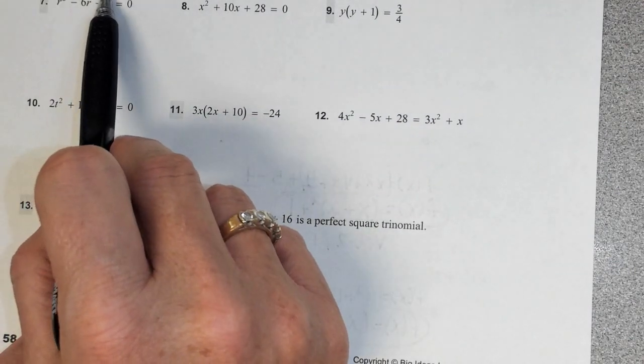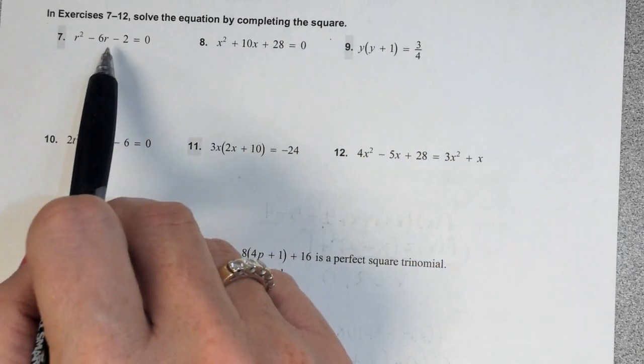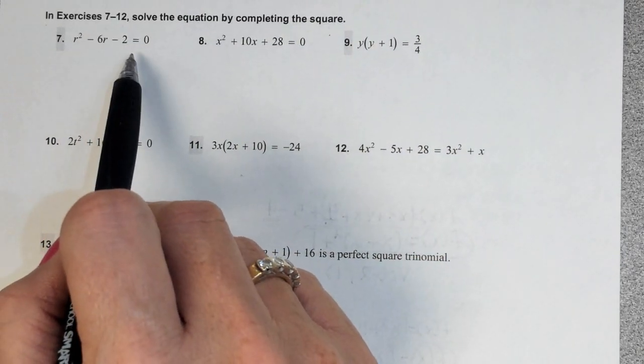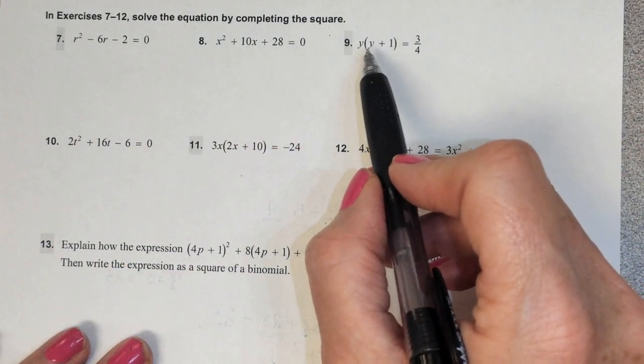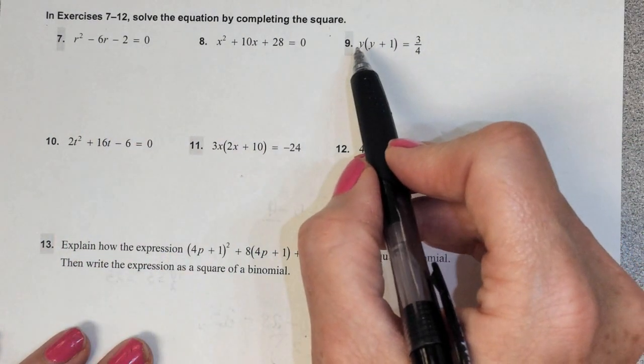Okay, in exercises 7 through 12, solve the equation by completing the square. All right, so I'm going to go through this with you. I'm actually going to do number 9 with you, and then I'm going to have you go back and do the easier one, number 7.